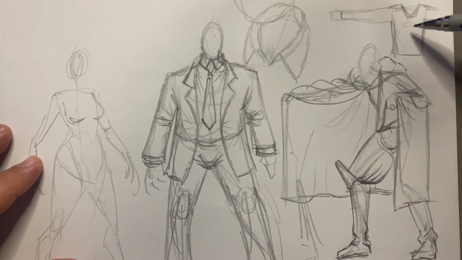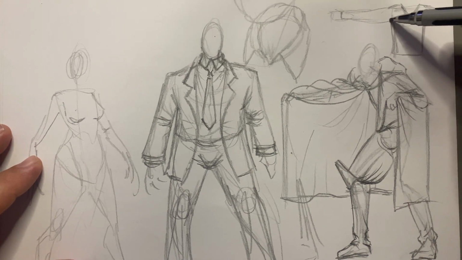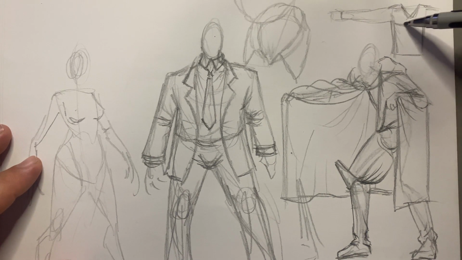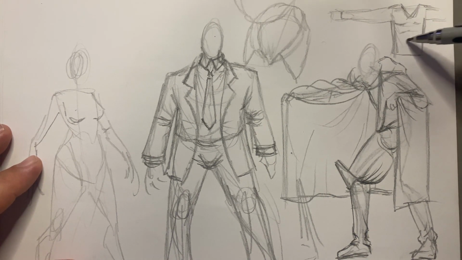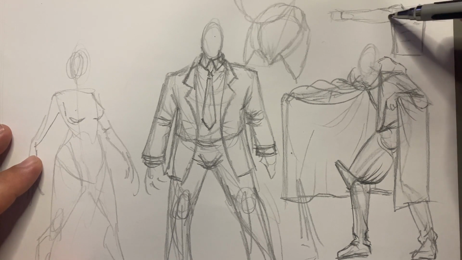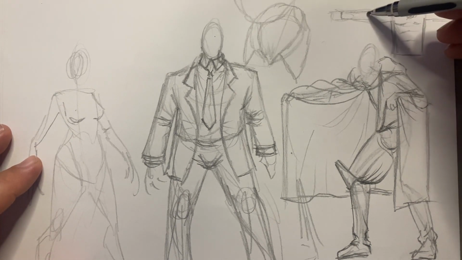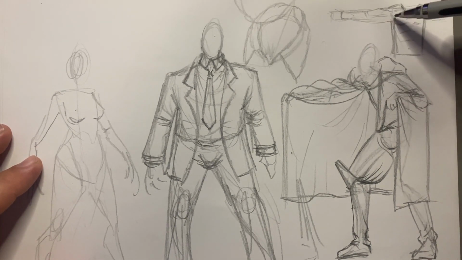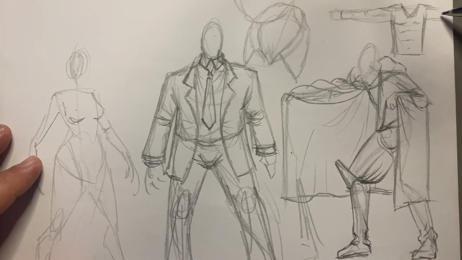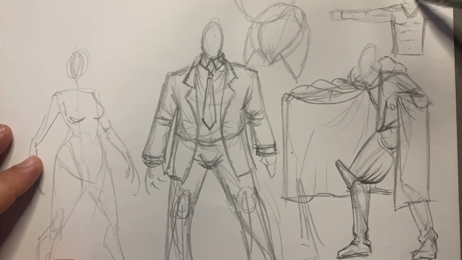You can draw muscles and stuff like that, but not like he's naked, just the main lines of the muscles. Some lines here, a bit like small folds here, and that's it, very, very minimal.